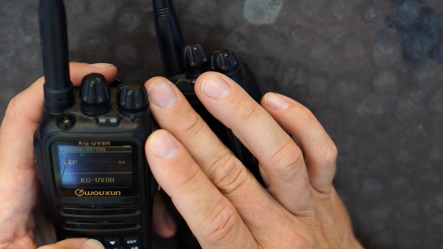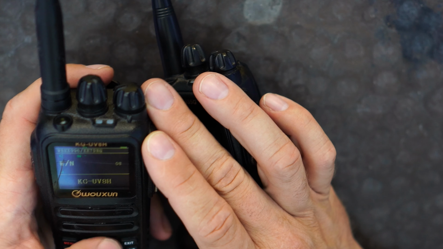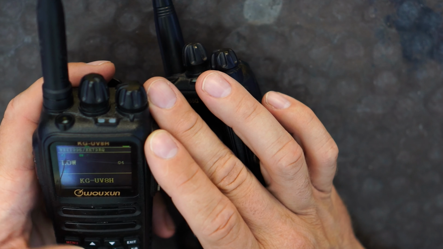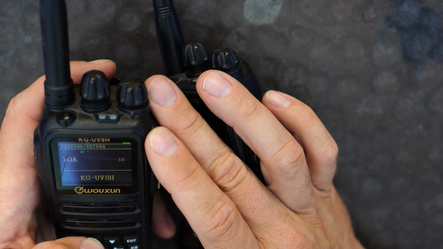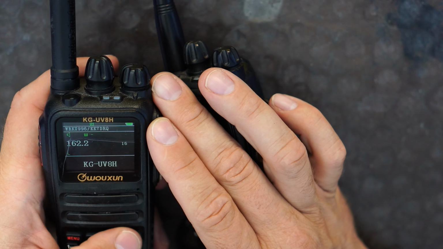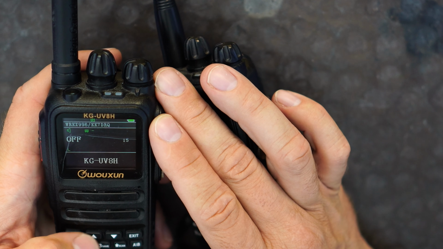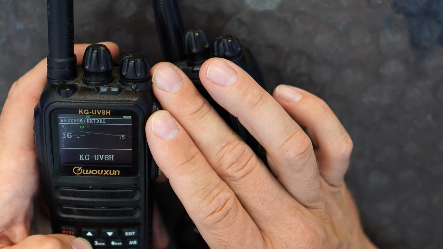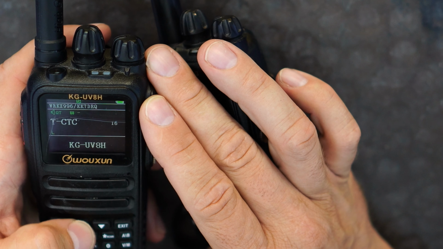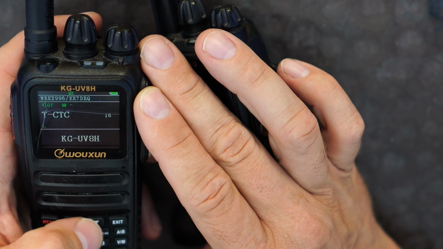And then we're gonna set the transmit power to low so we don't get into trouble. And then we'll put the transmit CTCSS onto 162.2 and the receive CTCSS 162.2. Okay, so transmit and receive are the same tone.